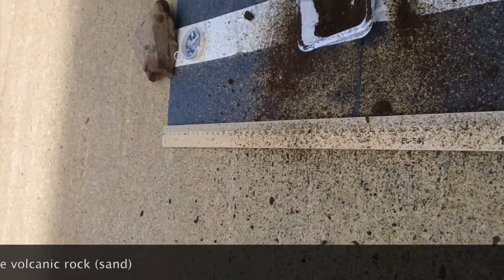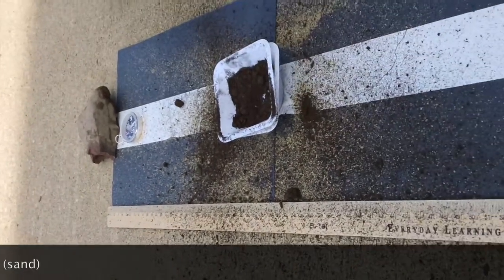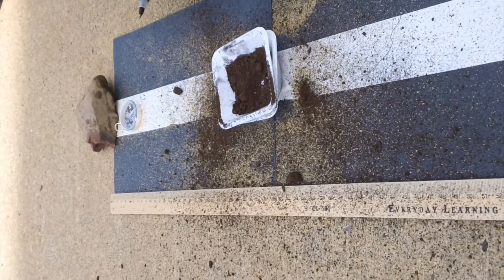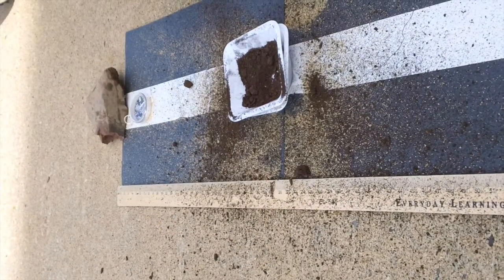As you can see, the wind is clearly blowing this way. As the ashfall comes out of the bowl from the eruption, the wind is carrying it through the air.